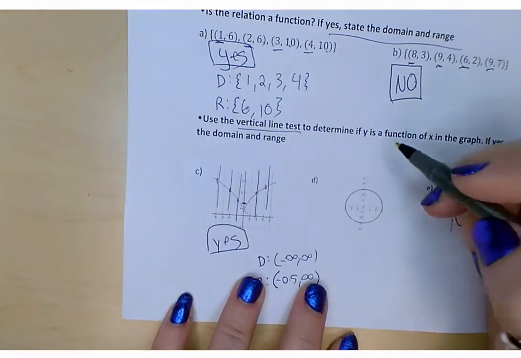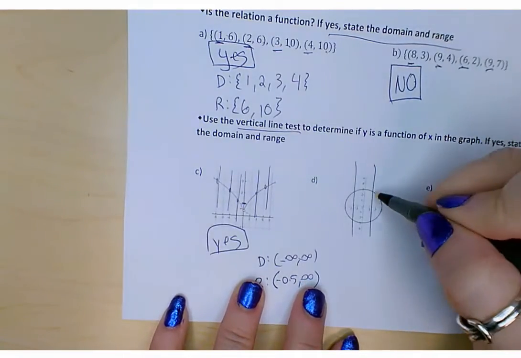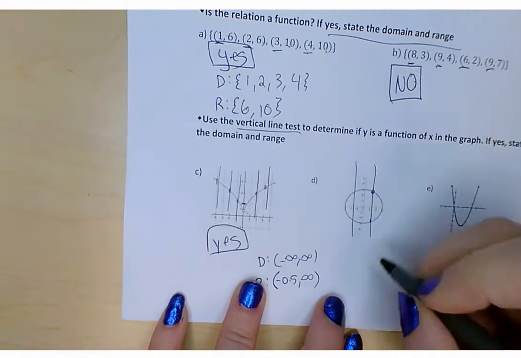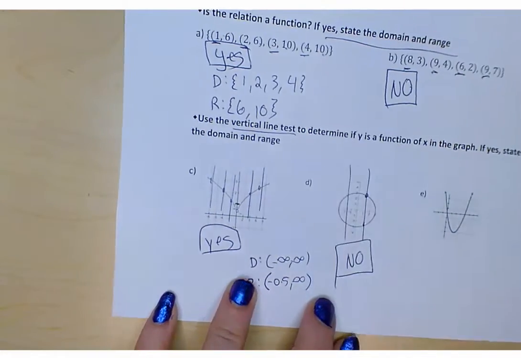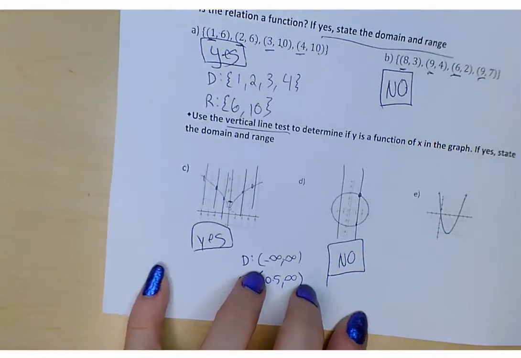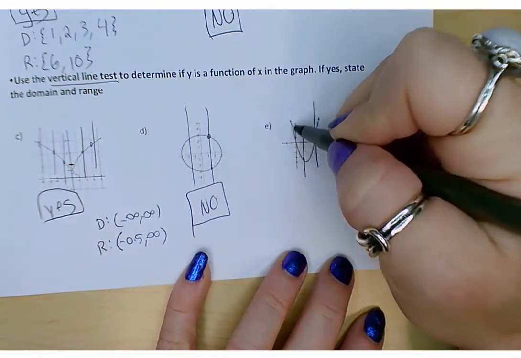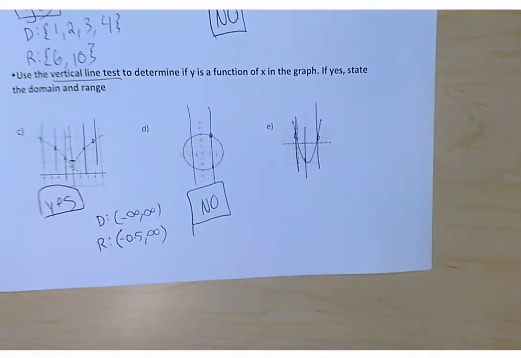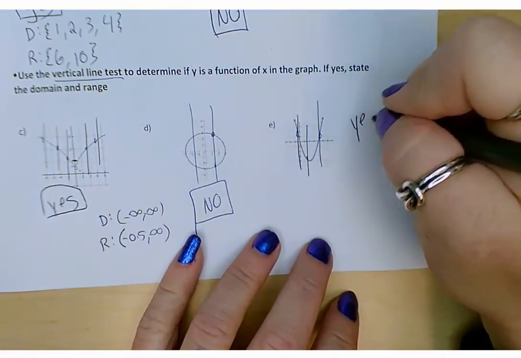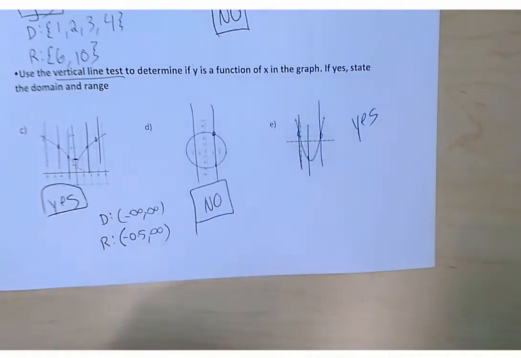Example D, if we draw a vertical line anywhere on our graph, we're hitting 1, 2 times there. That makes that a no. It is not a function. Example E, draw a vertical line, and it looks like we are just hitting this graph at one point and one point only. So yes, this is a function.